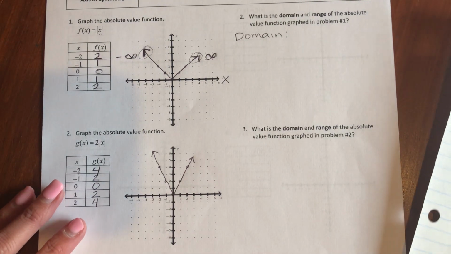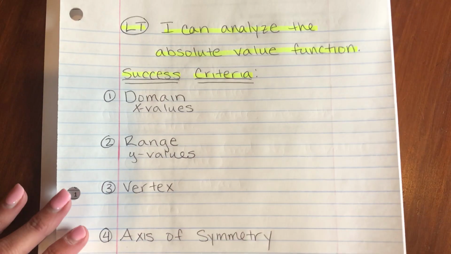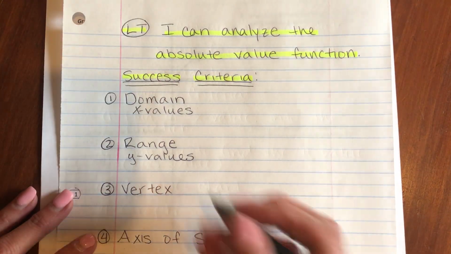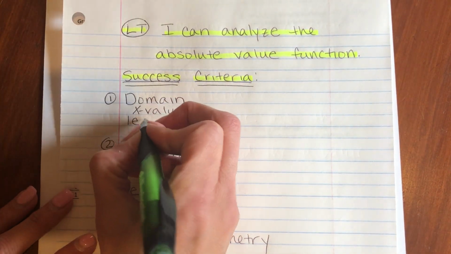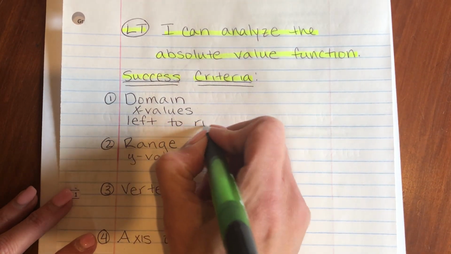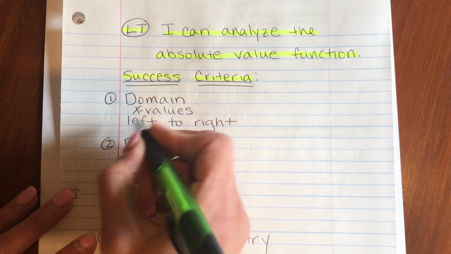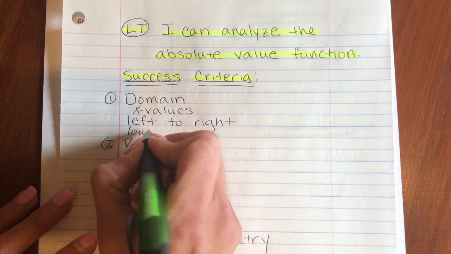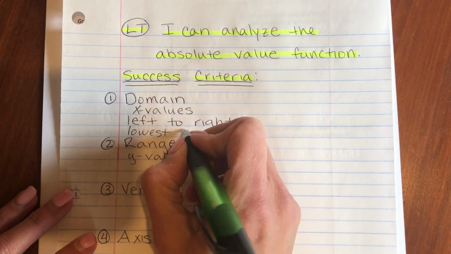Now a domain is the x values, and when you're looking at your graph, you're starting on the left to right, or lowest to highest.